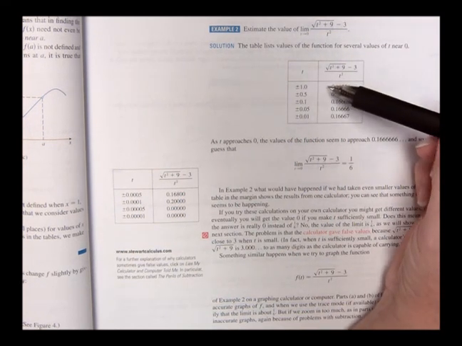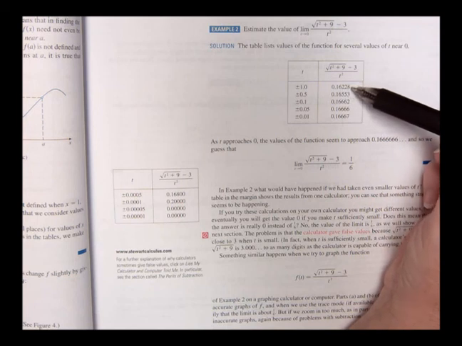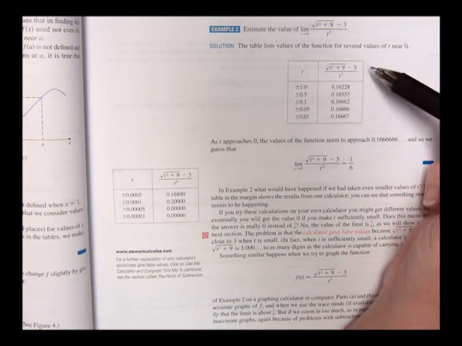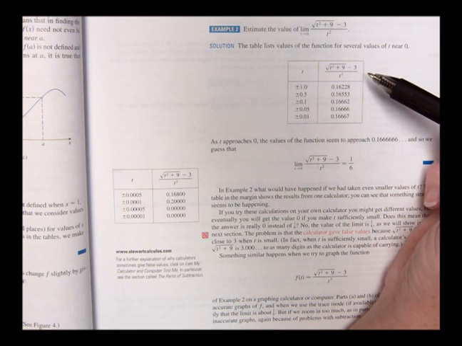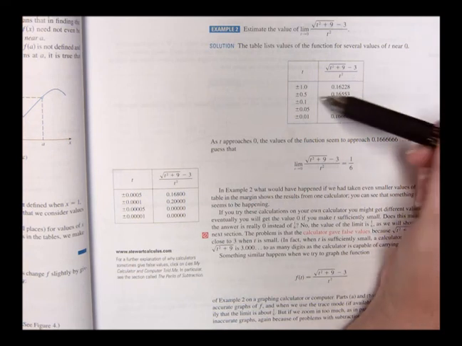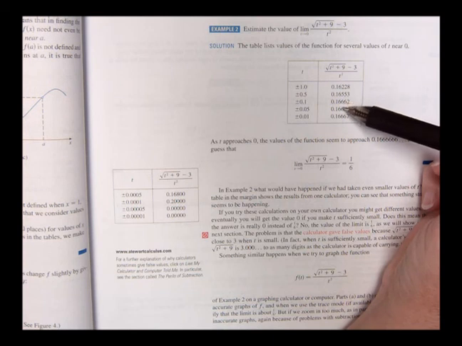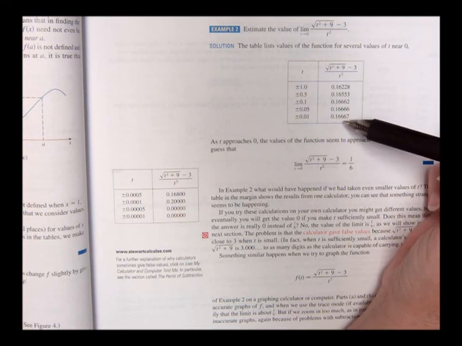So when I look from the left into the right, at 1, I get 0.16228. And this is just plugging these numbers in here and computing those in your calculator. And I continue to do that. It looks like it gets closer and closer to 0.16667.